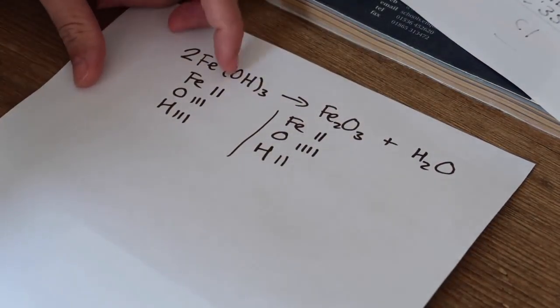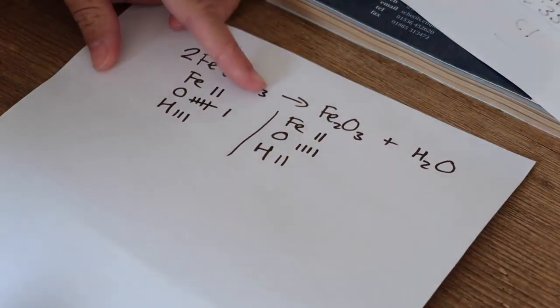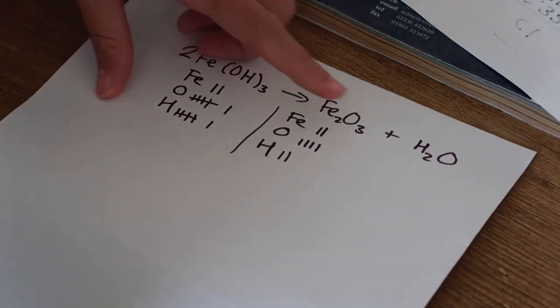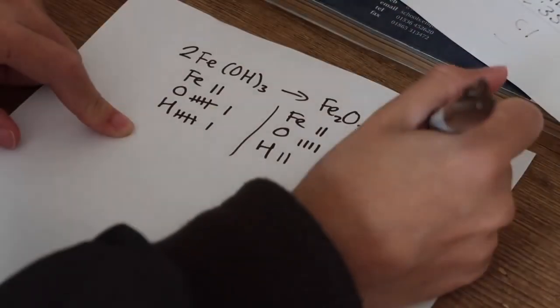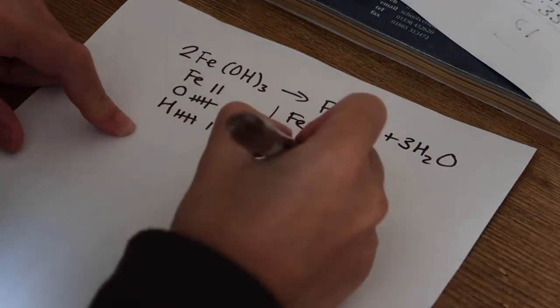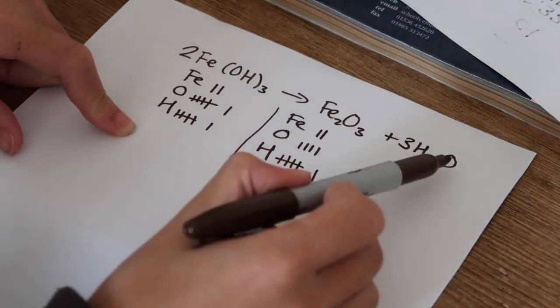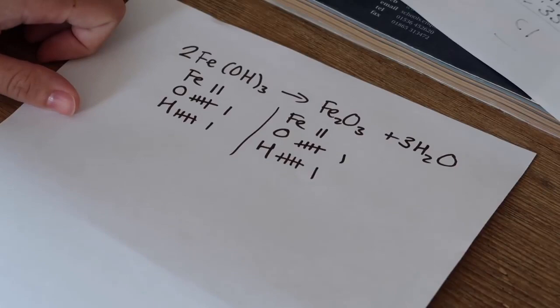So you now have 6 oxygens, and you have 6 hydrogens. And then we don't have enough on this side, so I'm going to pick a sensible number, which would be 3 here, because it means that I now have 6 hydrogens. And then readjust your oxygen, so you've got 3 oxygens plus 3, so that's 6. And yay, both sides match, so that's how you do the more tricky ones.